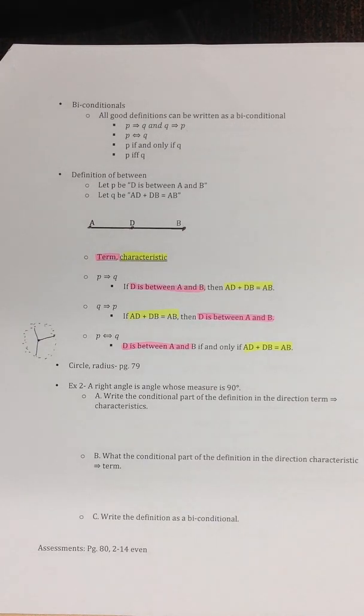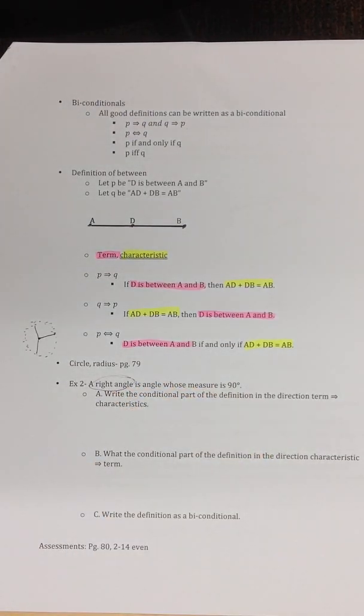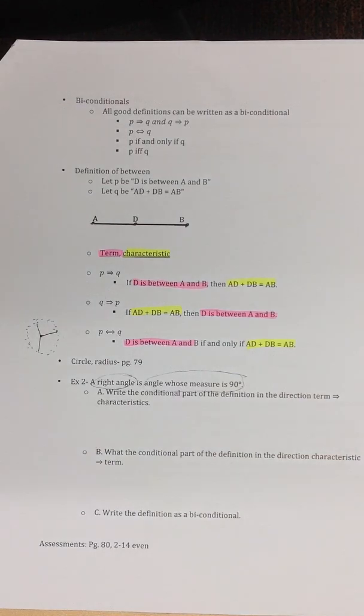Okay, we've got one more example here. So it says a right angle is an angle whose measure is 90 degrees. Okay, so it wants us to write the conditional part of the definition in the direction term and then characteristics. Okay, so term is what we're trying to define here. So I would say what we're trying to define with this definition would be right angle. Okay, so right angle is our term, and then the part that would be our characteristics, what right angle actually means, would be angle whose measure is 90 degrees.